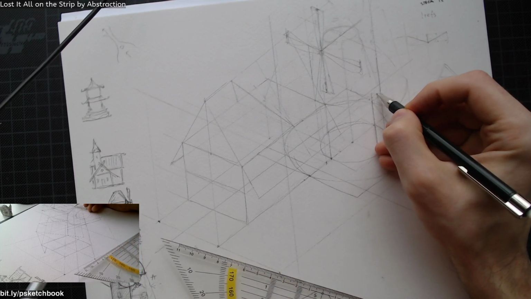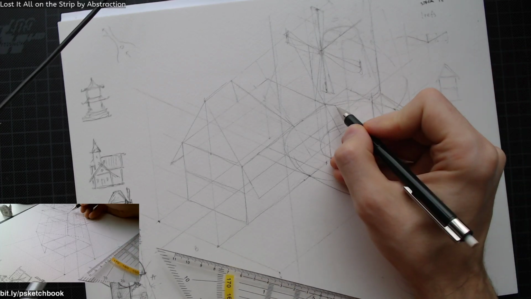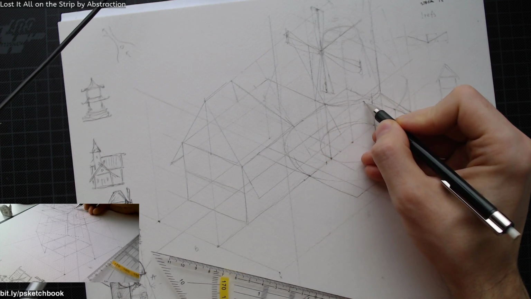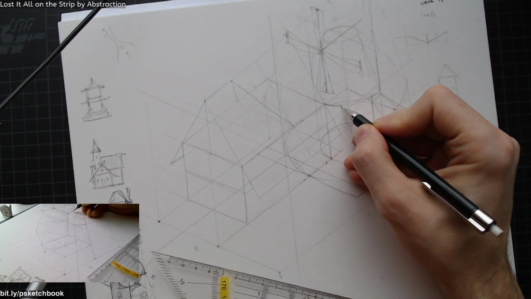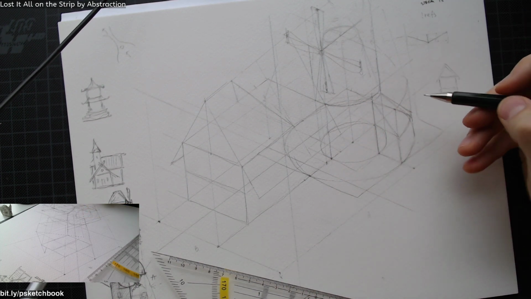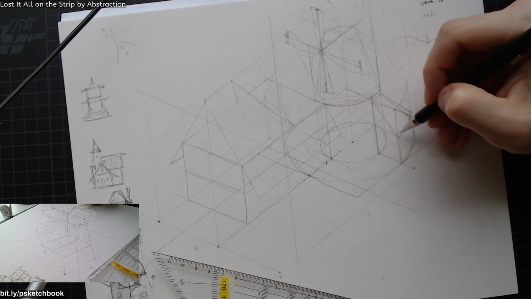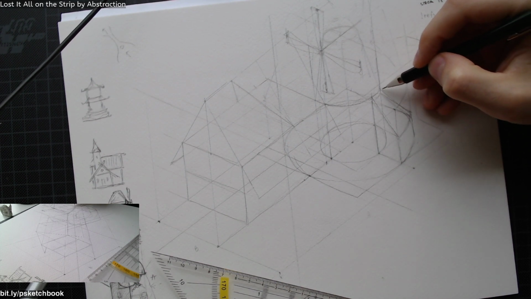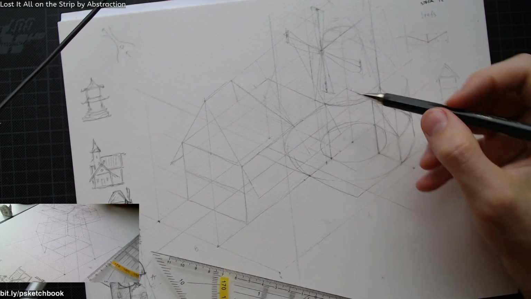So it's going to be this high. And we'll move the roof a little bit higher then as well, like this.